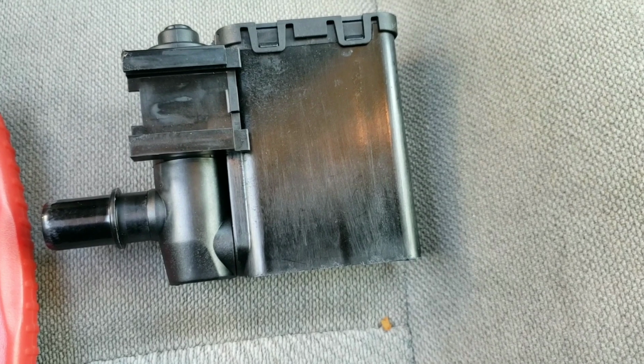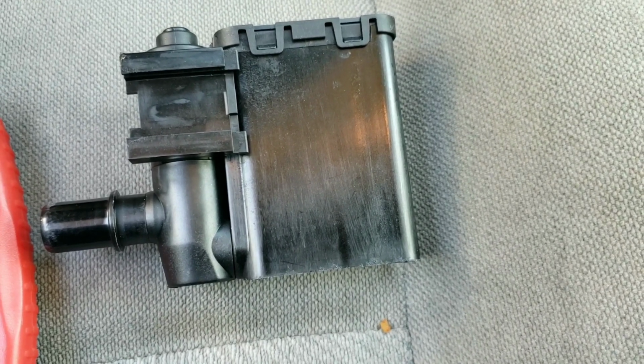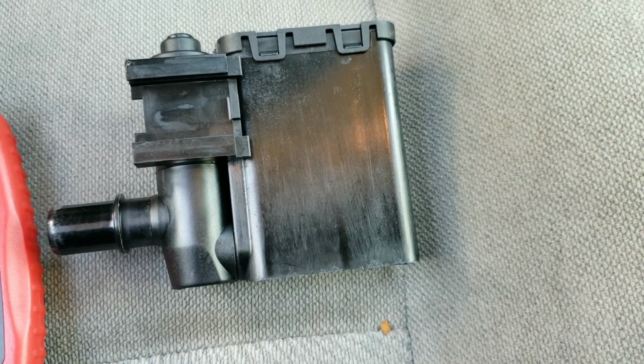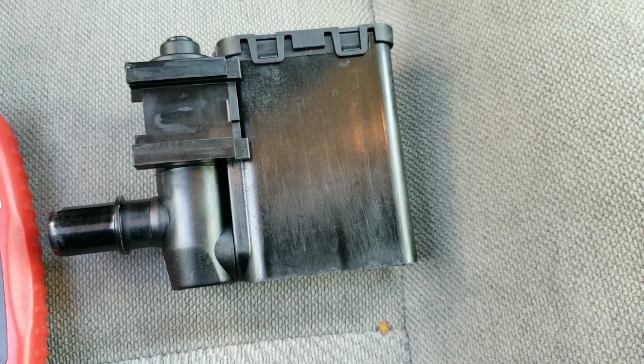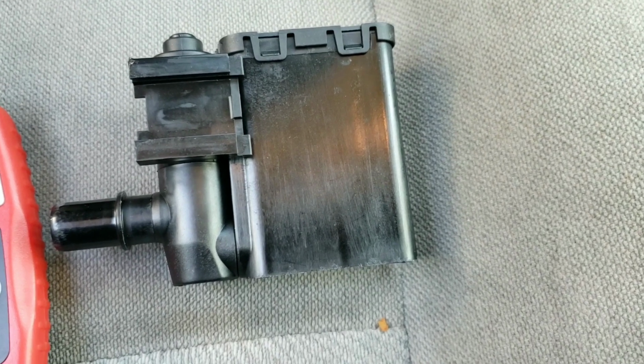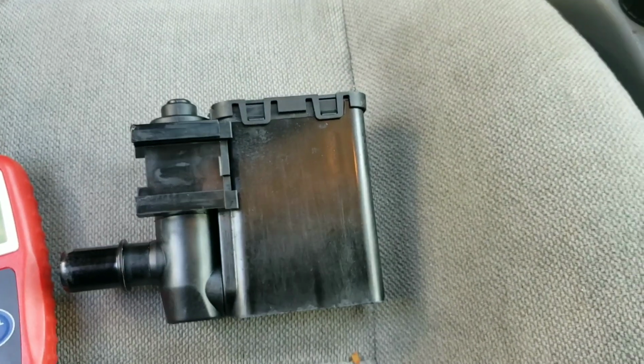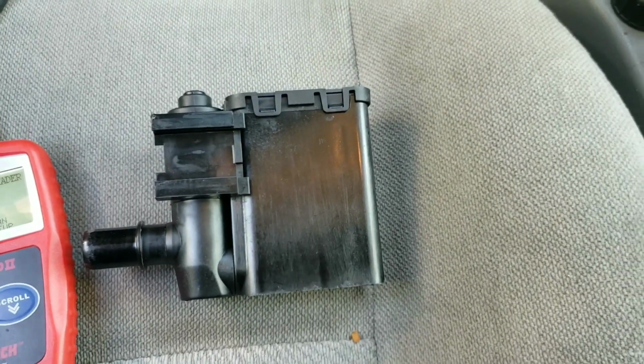So I'm gonna go ahead and get ready to get underneath, and I'll show you exactly where it's located on 2005 Trailblazers. It's up towards the back by the gas tank, on the side of the gas tank, but you got to access it easier from the passenger side, climbing under the rear passenger tire. So I'll go ahead and get that taken care of and show you where that is, and then I'll go ahead and change the part.